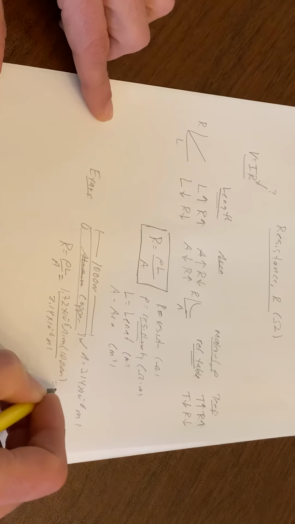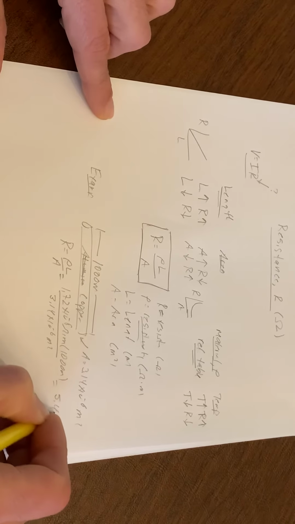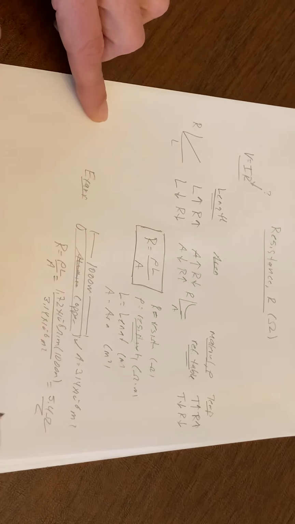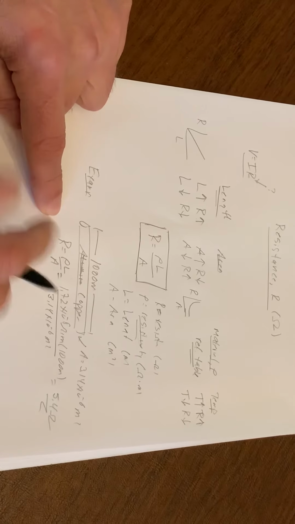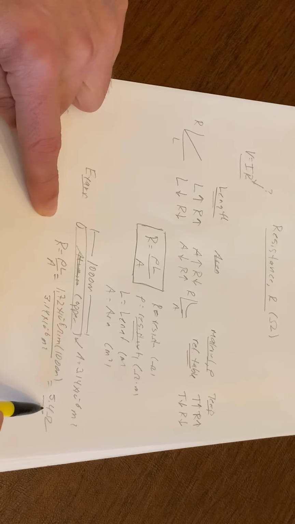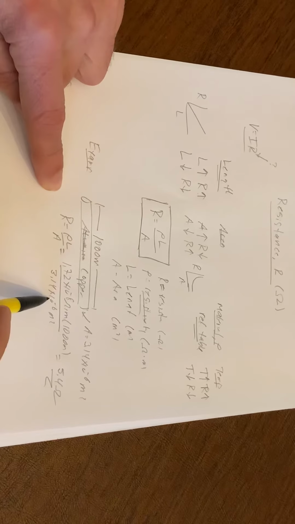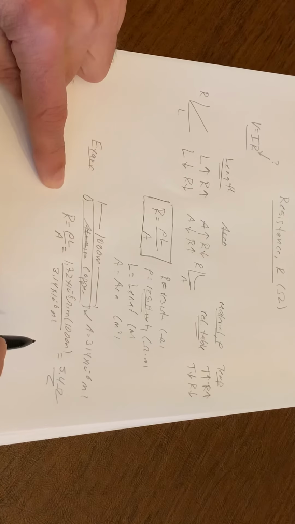Well, I did this already, right? So if we calculate the numbers, I get about 5.4 ohms. So there's the resistance value of a 1,000-meter copper wire. Obviously, if I make the wire longer, this value is going to get bigger. If I make the area bigger, this is going to get smaller, etc.